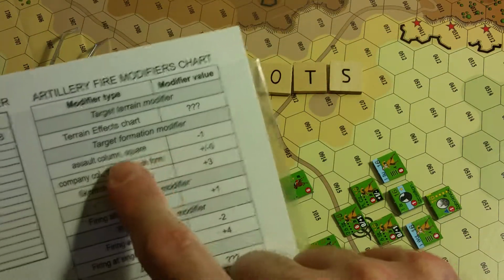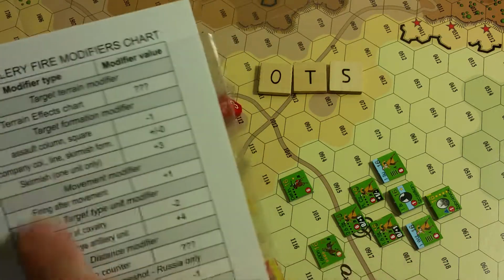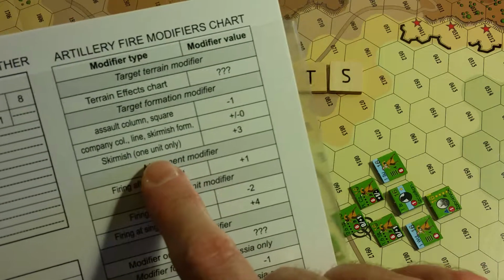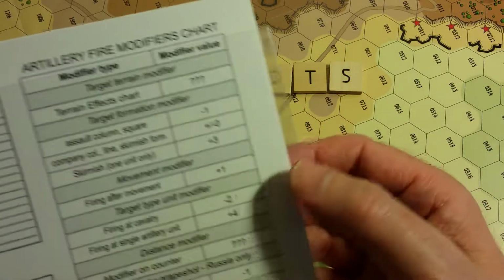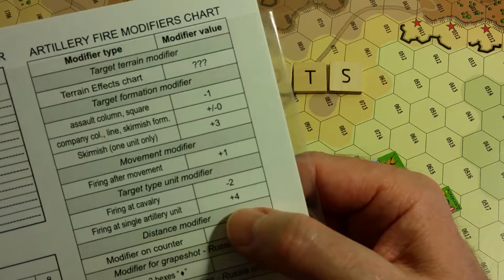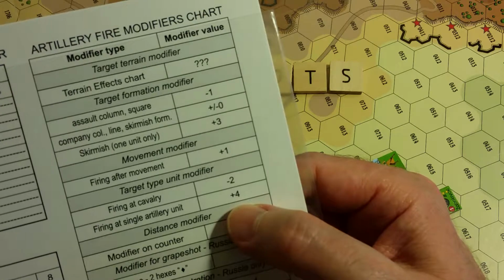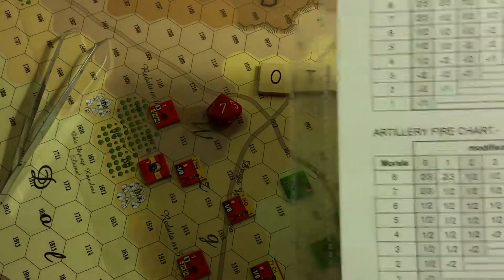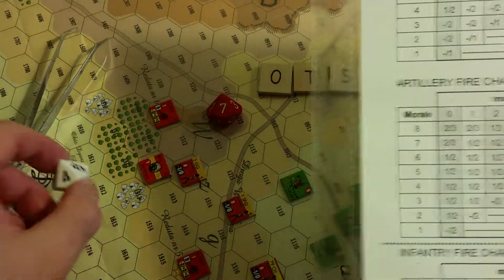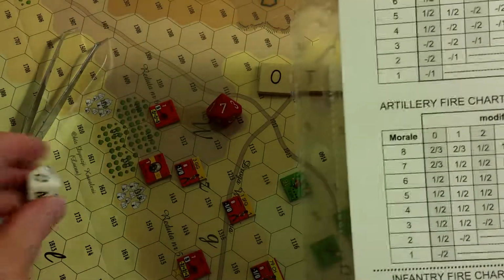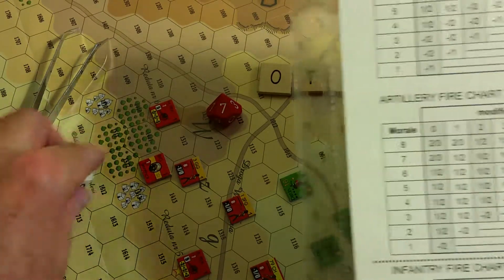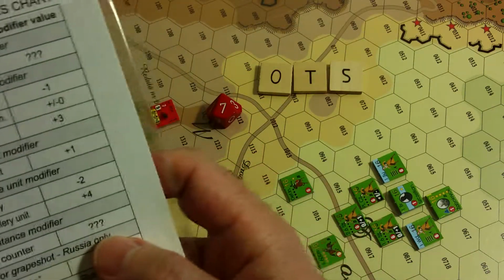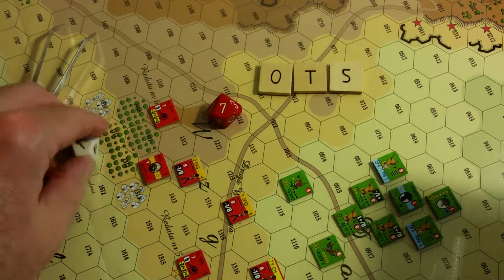Train effects, it's in the clear. I don't think it's anything. Target formation, they're in skirmish formation. 1 unit only. I'm not sure. Yeah, it's already +3. Firing after movement, no. Firing at cavalry, yeah. -2. Okay, so 4. Well, I'll go in order actually. So we're now at +1. +1, and then we got modifier on the counter +3, so it's 4.